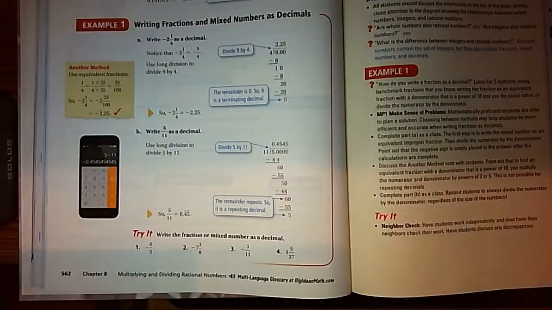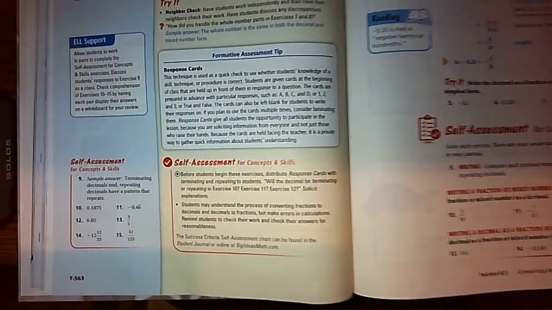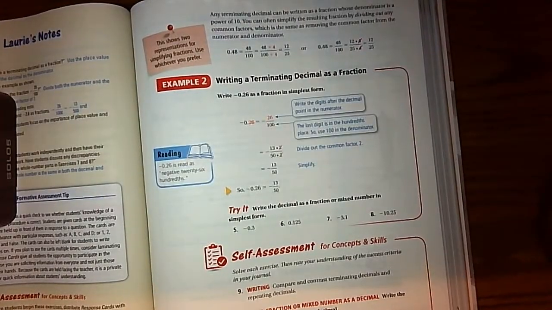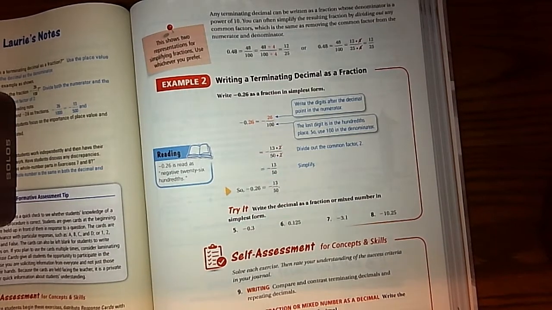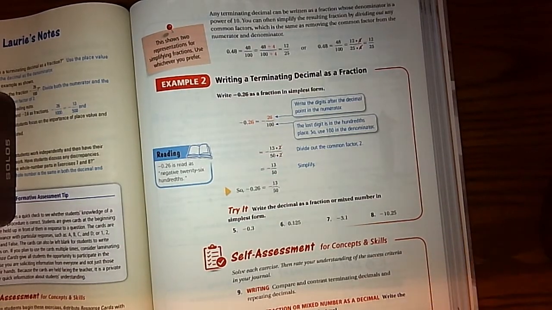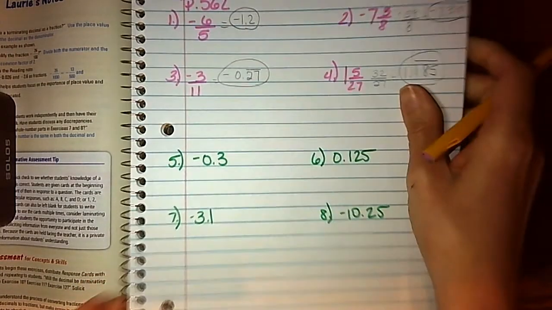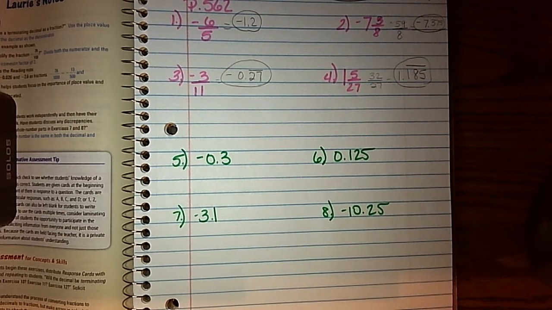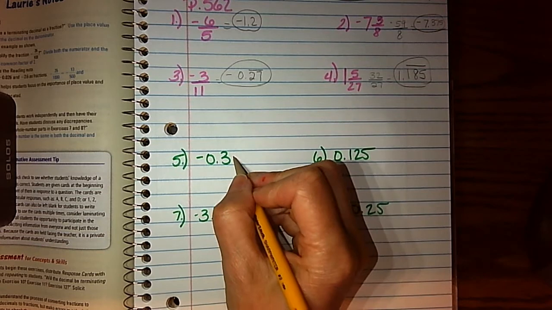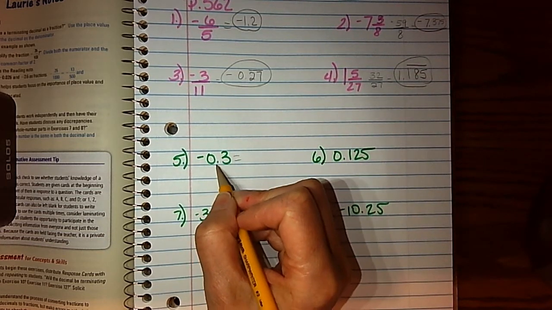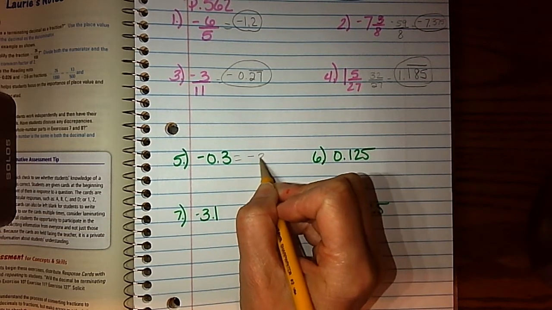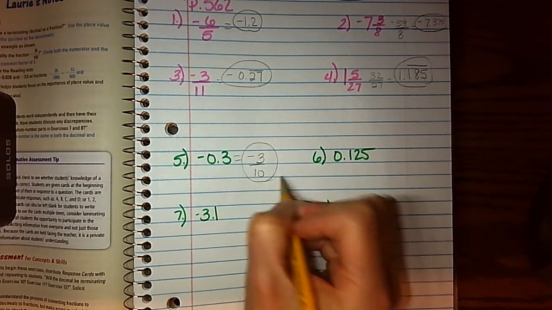And now on the next page, we're going to have decimals, and we're going to turn them into fractions. So I'm just going to do 5 through 8. I already wrote it down. Don't need a calculator really. If you just read what the decimal says, you're going to be able to write that answer. This is negative 3/10, and that's it.